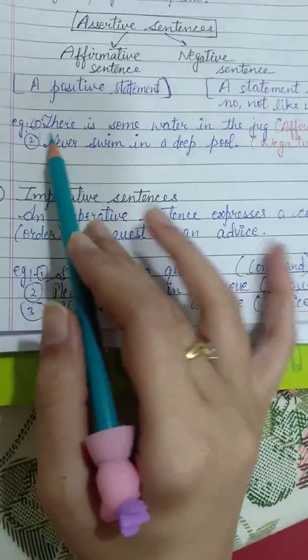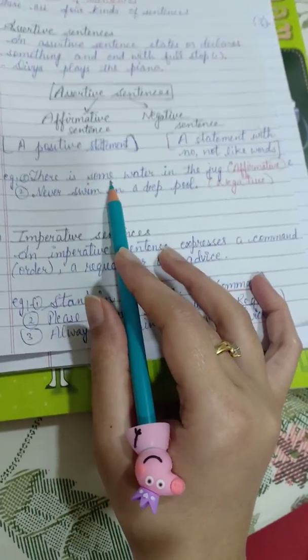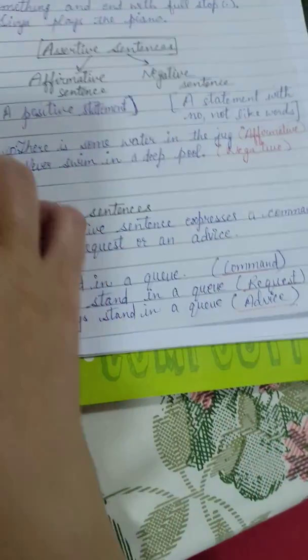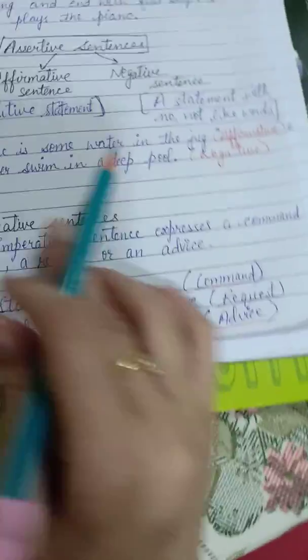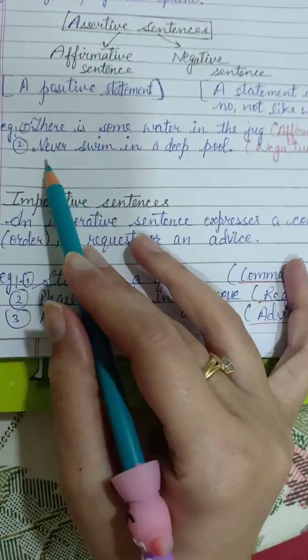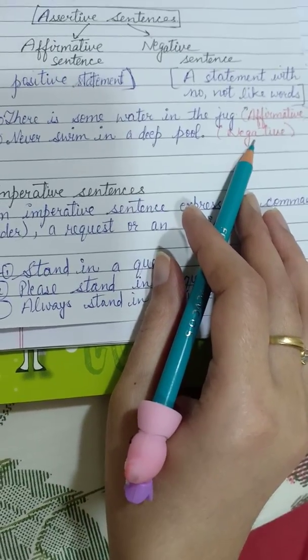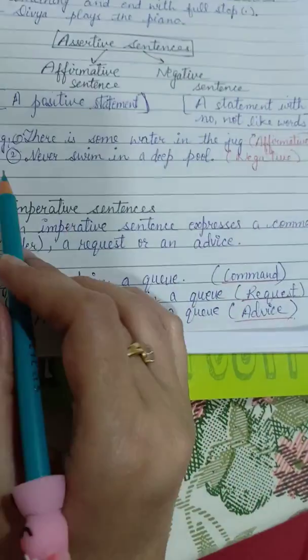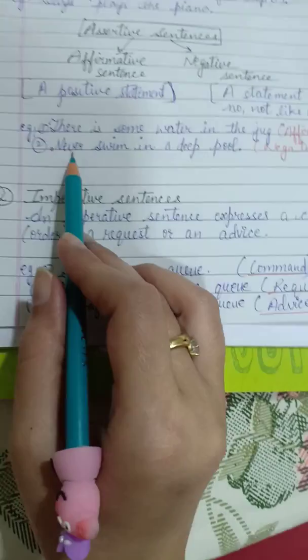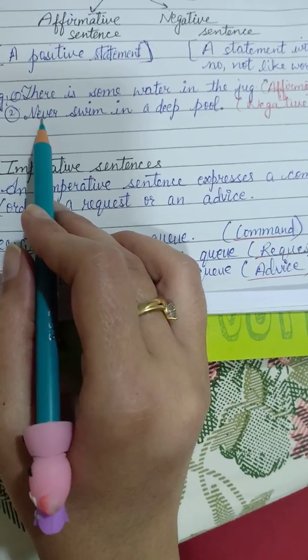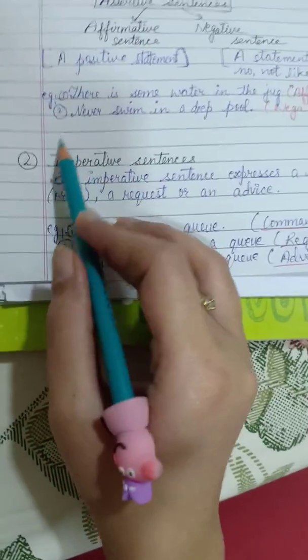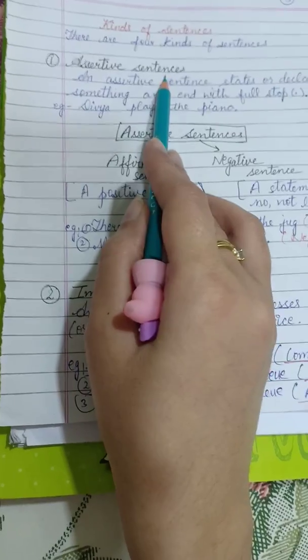So, for example, there is some water in the jug. So this sentence shows a positive statement. So it is called an affirmative sentence. Second sentence, never swim in a deep pool. It is a negative sentence because it contains a negative word, never, a denying word. Okay, so this was the assertive sentence.